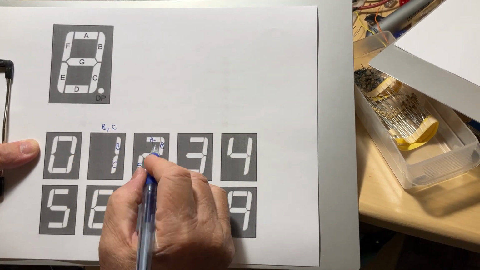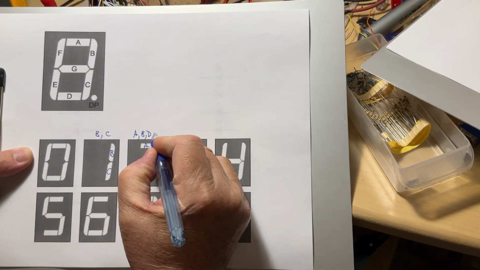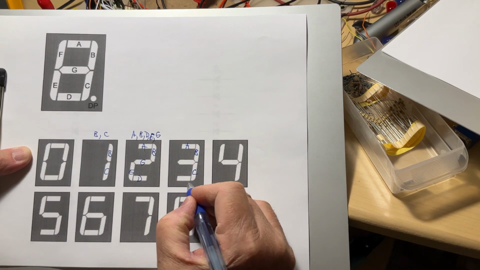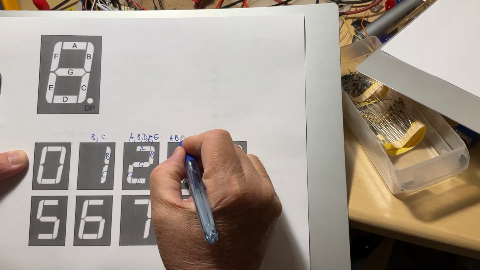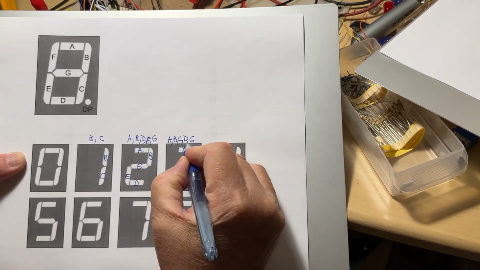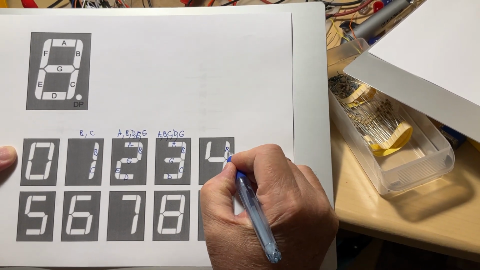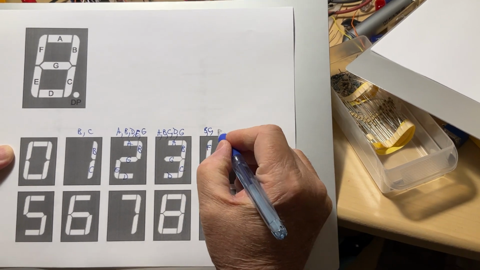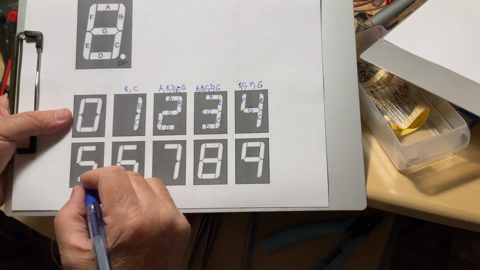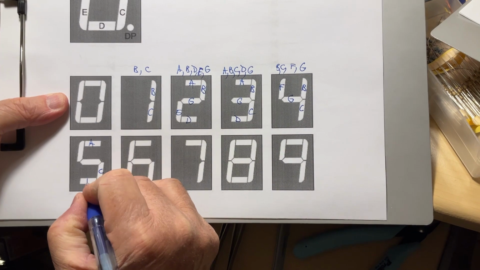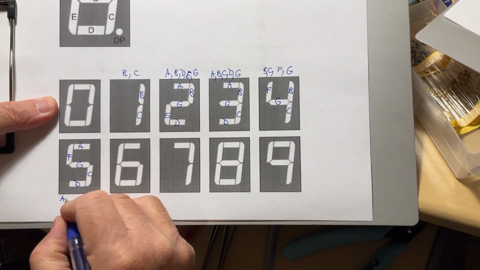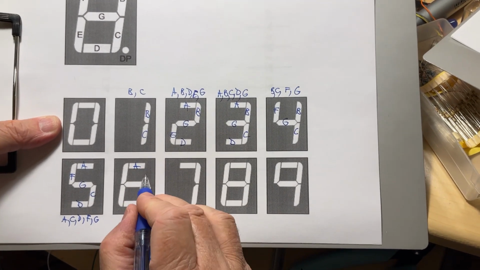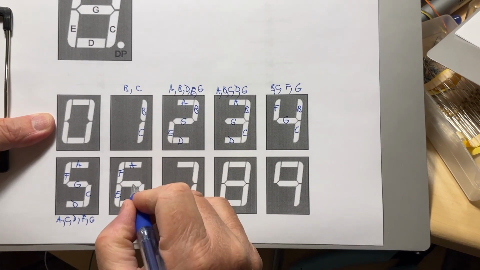So I write it here. This is B and C. This is A, B, D, E, and G. For the 3 it is A, B, C, D, and G. For 4, not A, but B, C, F, and G. So B, C, F, and G. For the 5, it is A, not the B, but C, D, F, and G. So A, C, D, F, and G. For the 6, it is A, not the B, but C, D, E, F, and G.